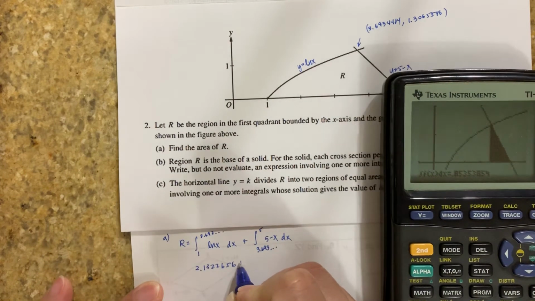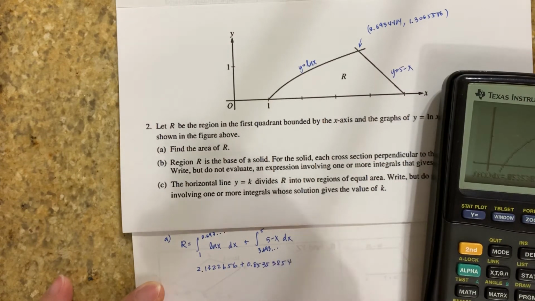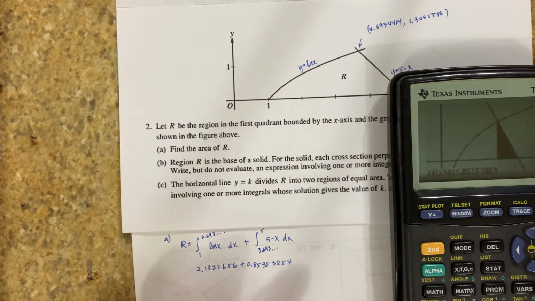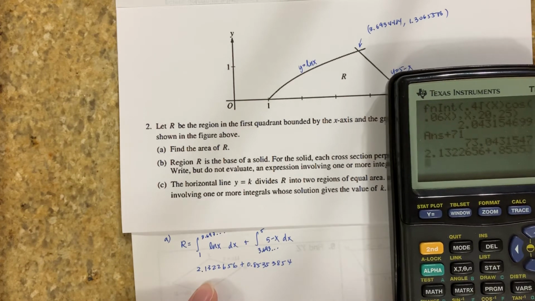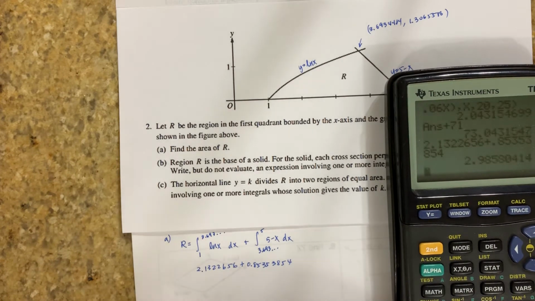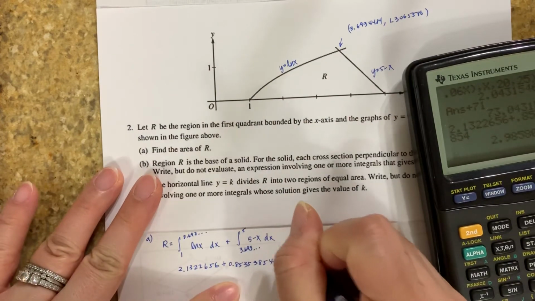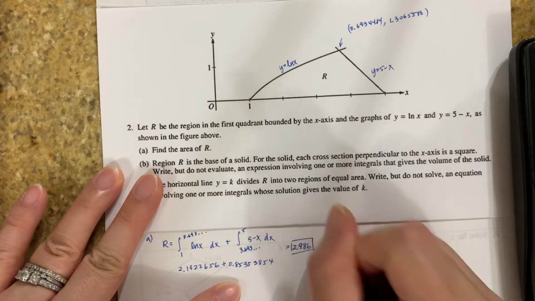All right, so that area is 0.85353854. Oh, that's a lot of numbers. Okay, quit out of this. 2.1322656 plus 0.85353854. My area is a whopping 2.9858. So 2.986. All right. Remember 3 decimal places.